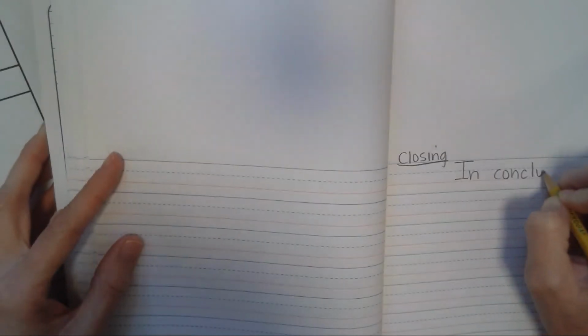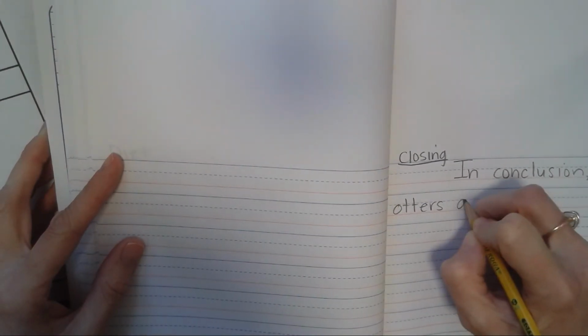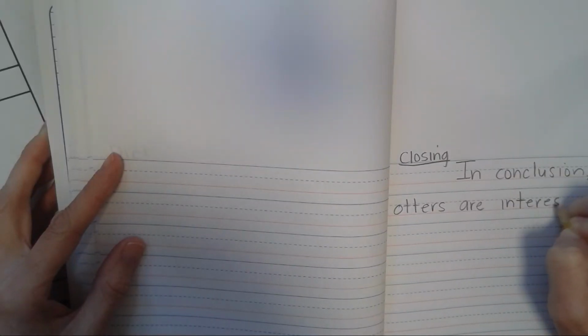So you could even start it off with something like, in conclusion, sea otters are interesting mammals.